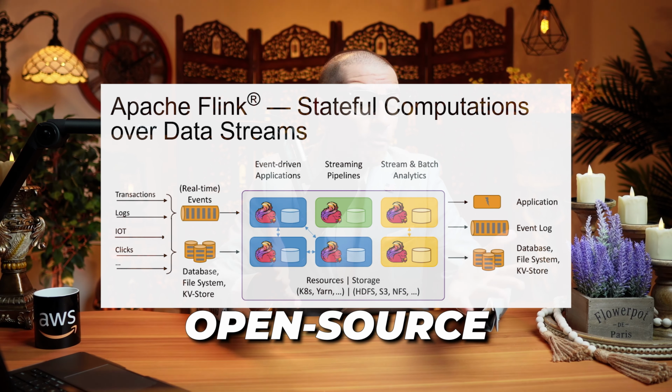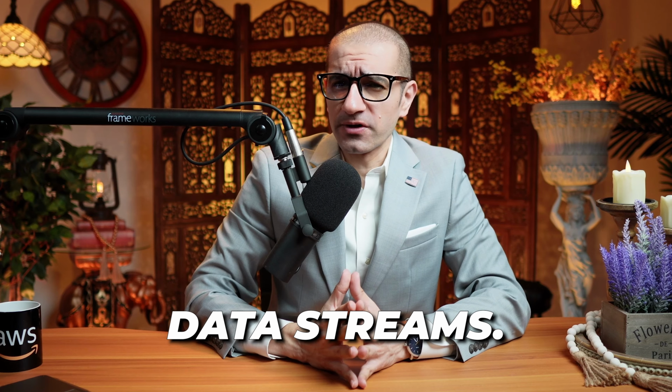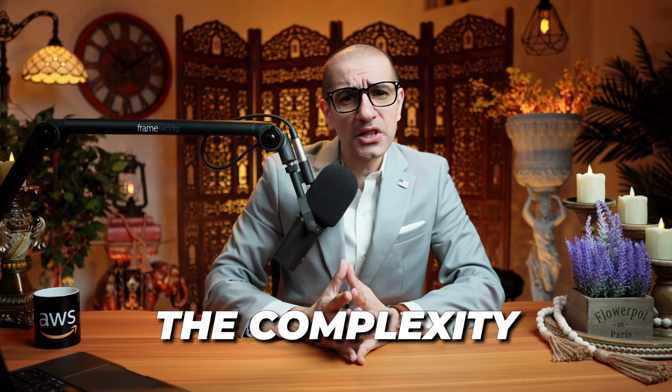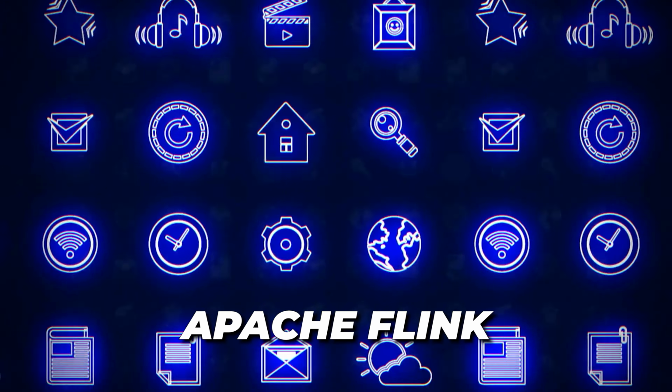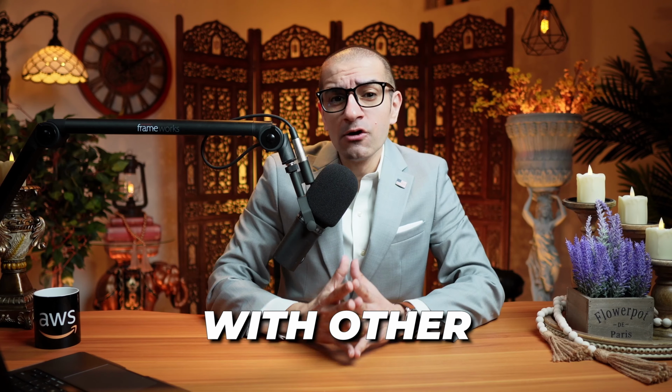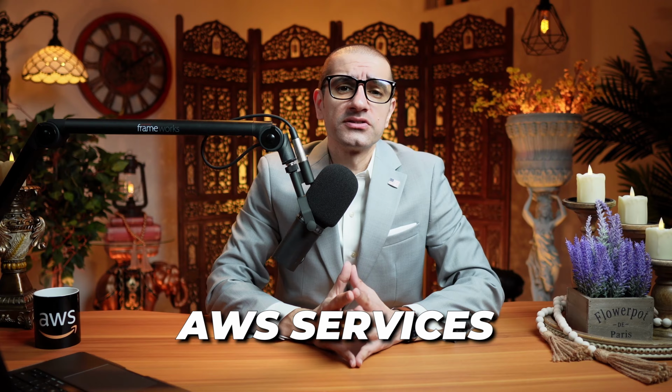Number 1, Apache Flink is an open source framework and engine for processing data streams. Kinesis Data Analytics reduces the complexity of integrating Apache Flink applications with other AWS services.